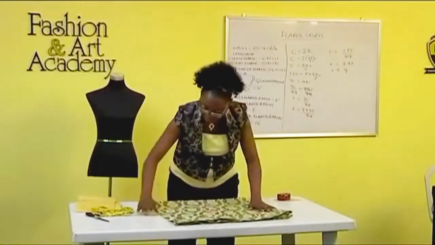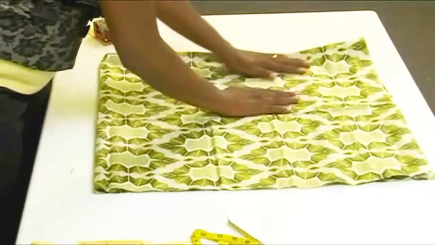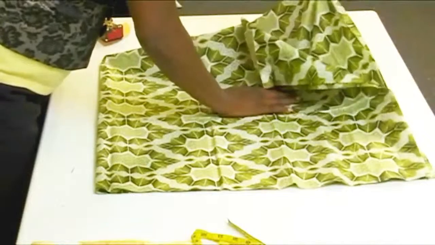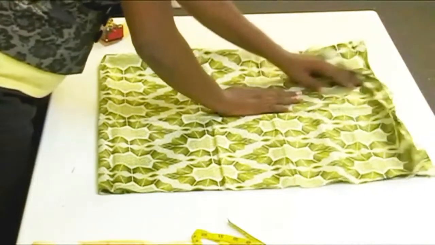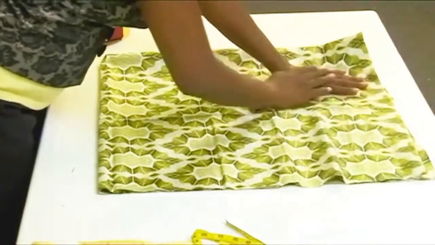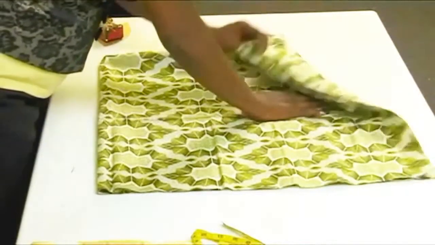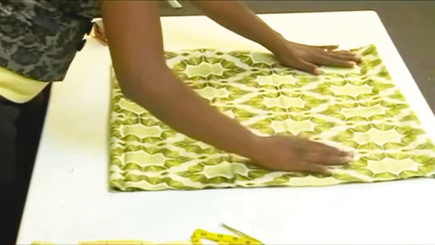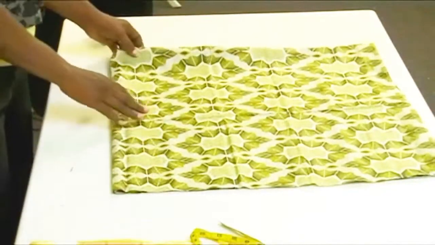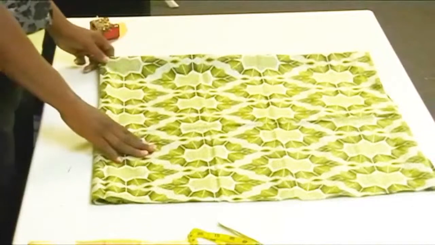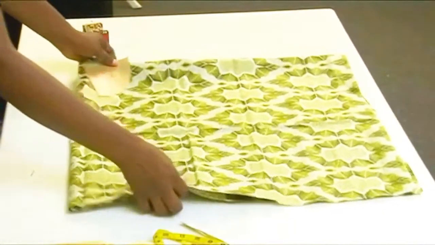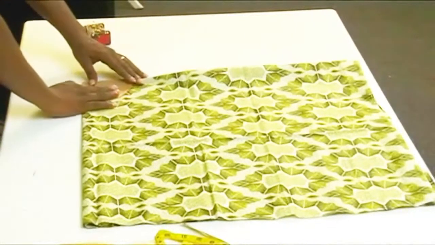So once I've done this, I'll just smoothen it out. You can use your pressing iron to smoothen the fabric out if it's very rough. So I think I could just use my palm. It should be fine. Good. Once I've done this, you can see that I folded it on the wrong side. So I'll take my fully flared arc and pin it to this corner here.